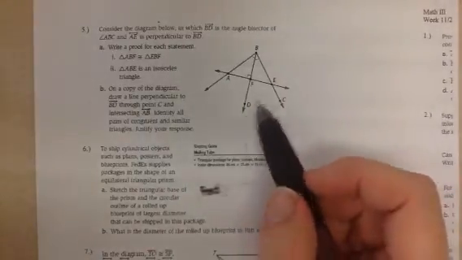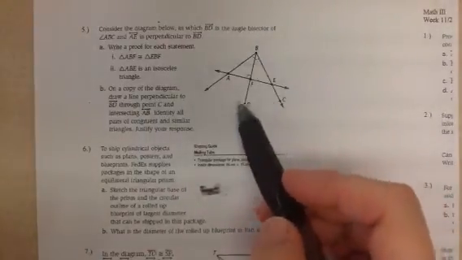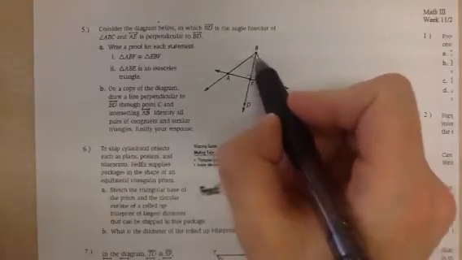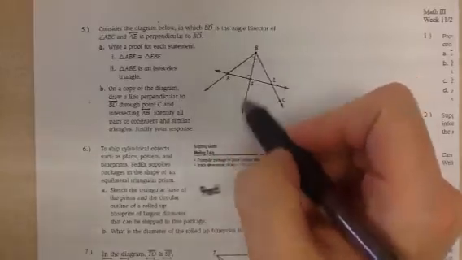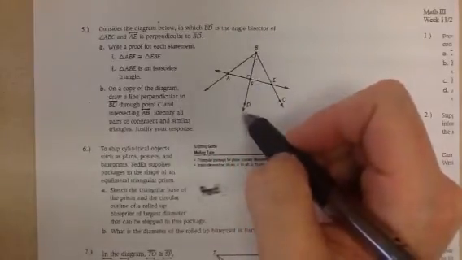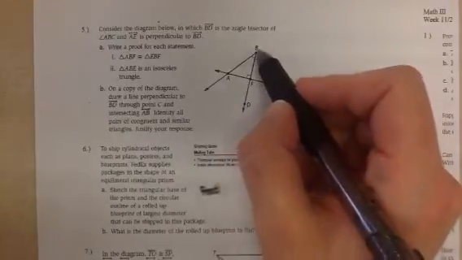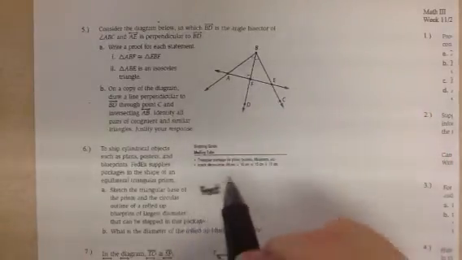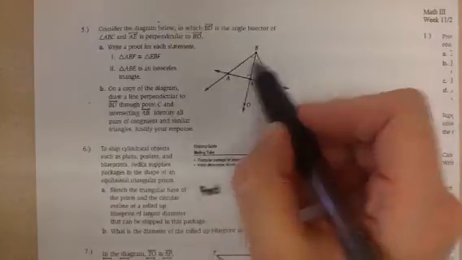Consider the diagram below in which BD is the angle bisector of angle ABC. See how they marked that they were congruent? That's because it's the angle bisector. And also AE is perpendicular to BD, so that's why they marked this as a 90-degree angle. Write a proof for each statement.